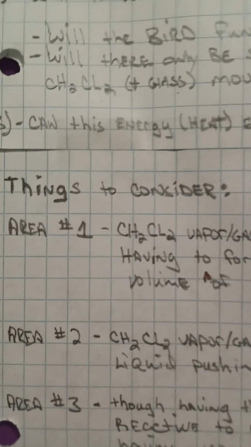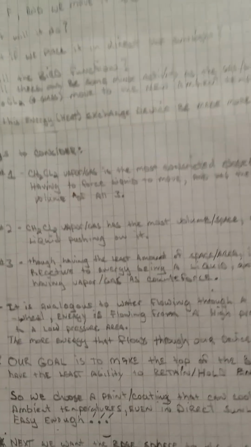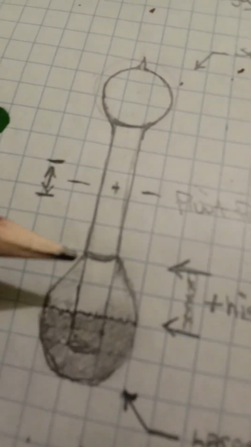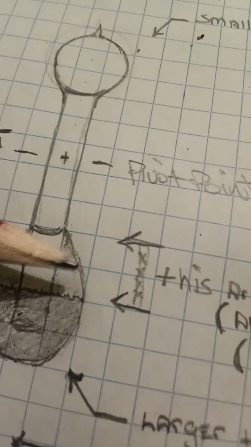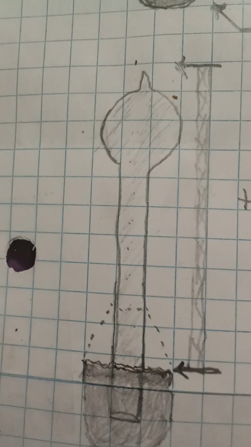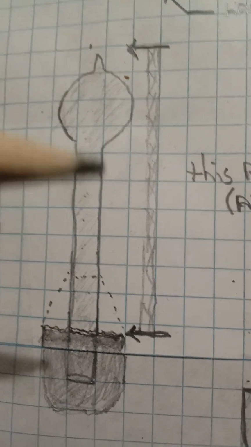Now, things to consider. Area number 1, CH2, Cl2 vapor gas, is the most constricted closed system, having to force liquid to move, and has the least volume of all three of our enclosed, when upright, separate systems. Now, area number 2, CH2, Cl2 vapor gas, has the most volume, space, and liquid pushing on it.